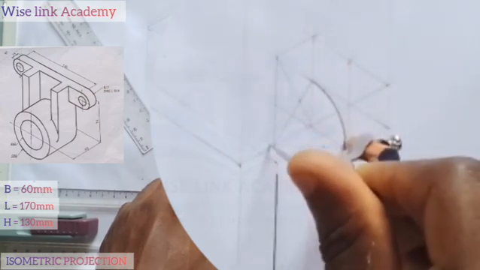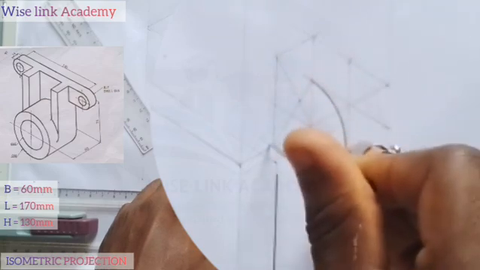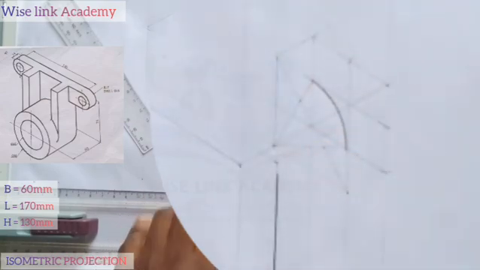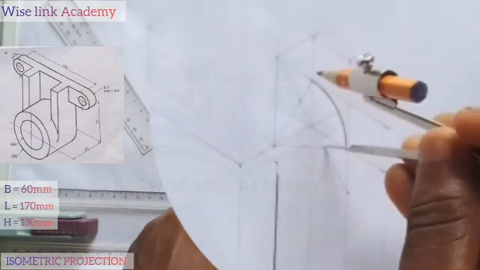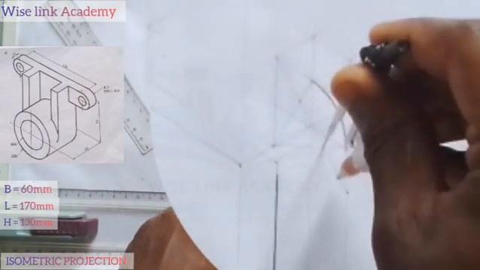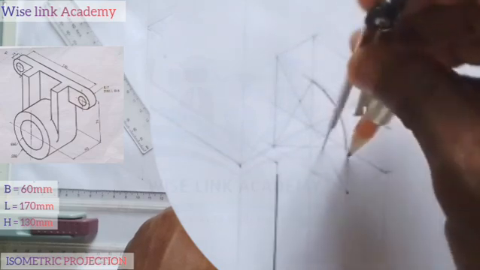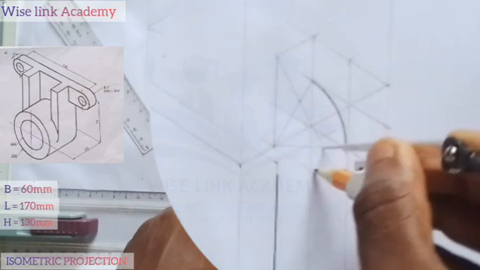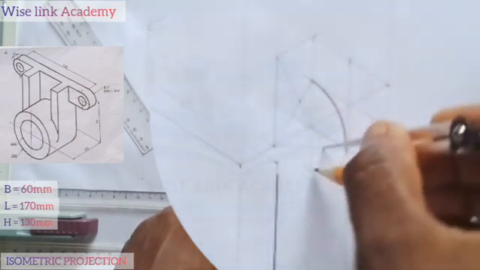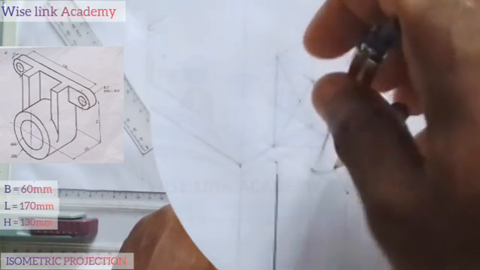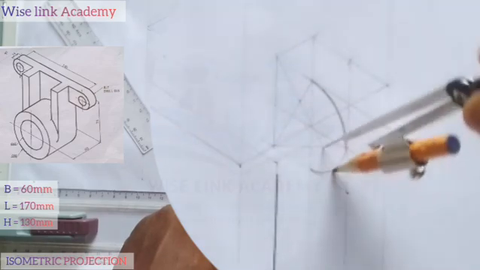As you can see, I've taken this part here. As you can see what I'm doing. Next up, if you observe, I also need this point. I'll take it at this point and gauge it this way, touch each other, ensure they are touching each other.